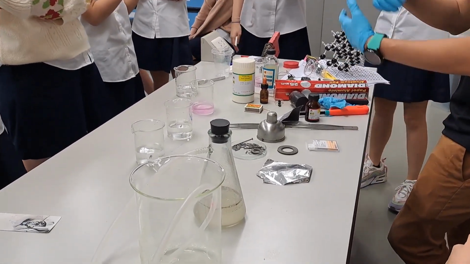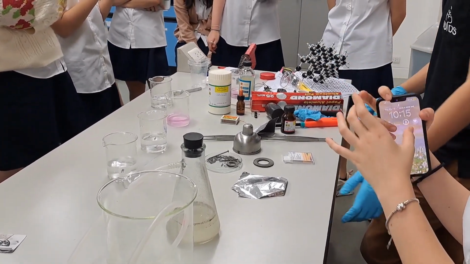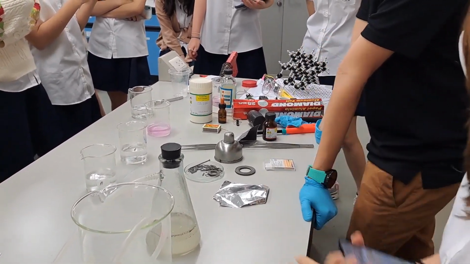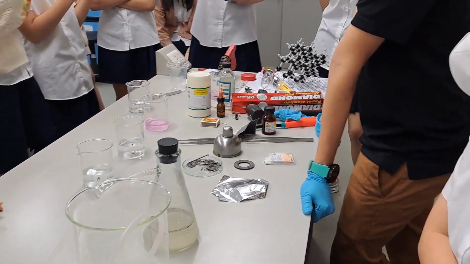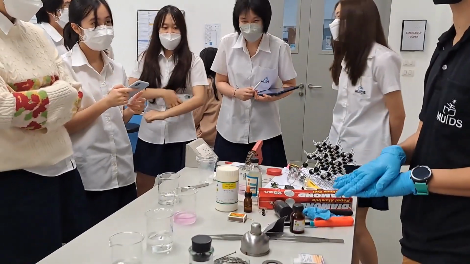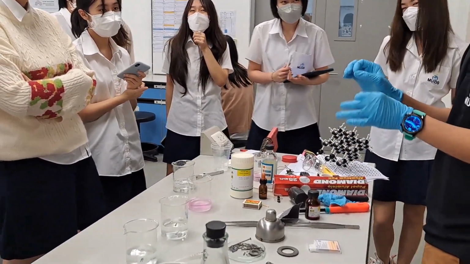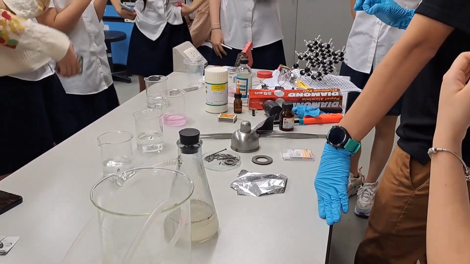When you heat it, it rearranges and the impurities melt. Sand melts. And once it melts, it turns into liquid, right? And then you can shape it.